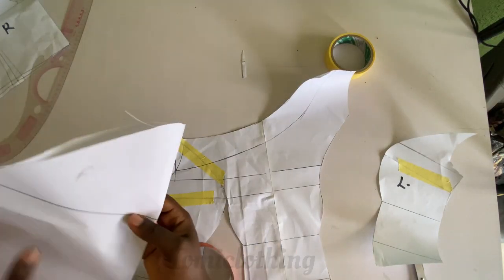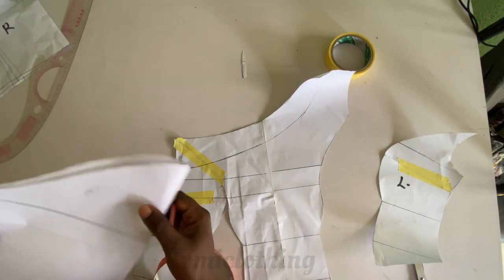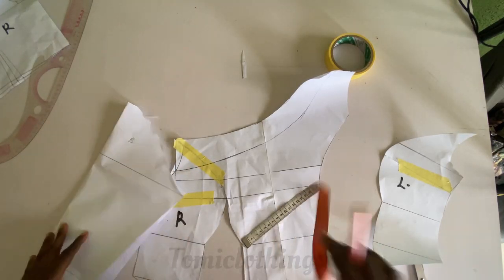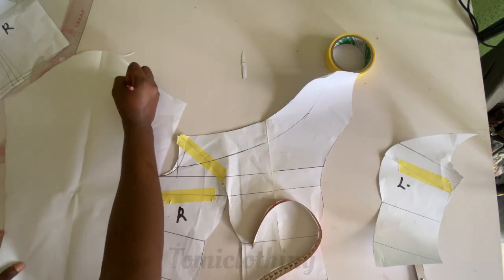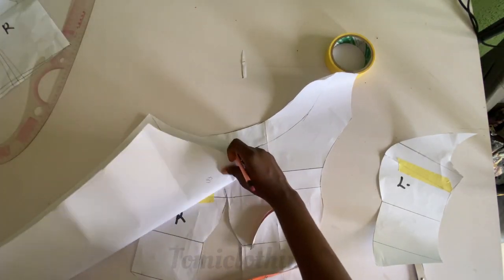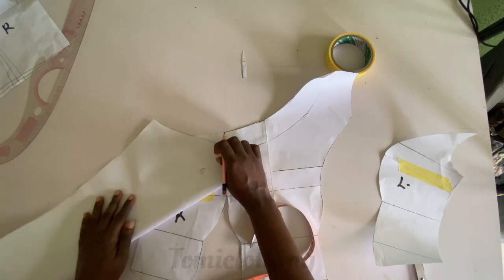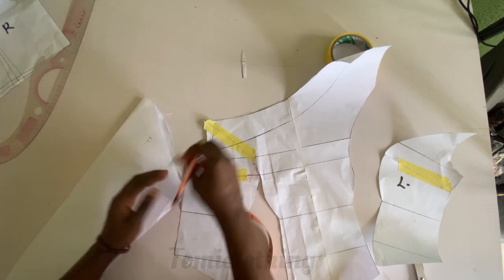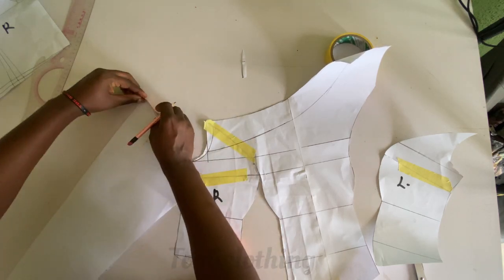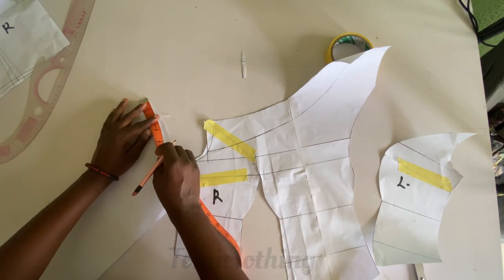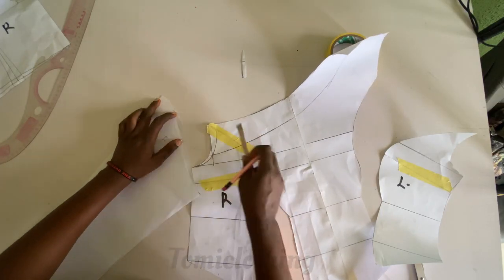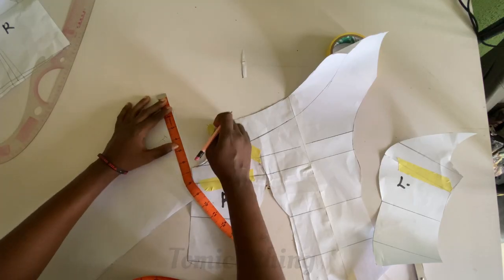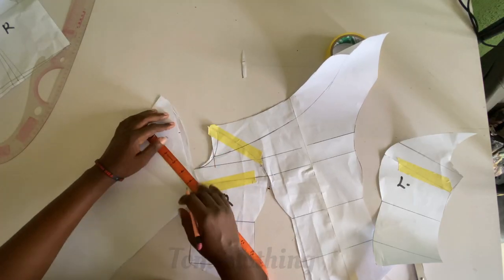So remember that around the shoulder area of the bodice, I took about 3.5 inches. So on the basic sleeve, I'm also going to mark about 3.5 inches. I'm just trying to indicate the front piece of the basic sleeve. So I'm going to mark the 3.5 inches that I took there on the sleeve. So you indicate the 3.5 inches on the basic sleeve. Now I've marked the 3.5 inches.